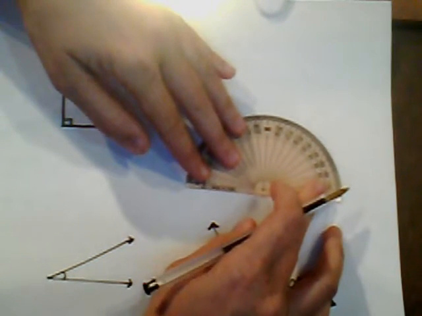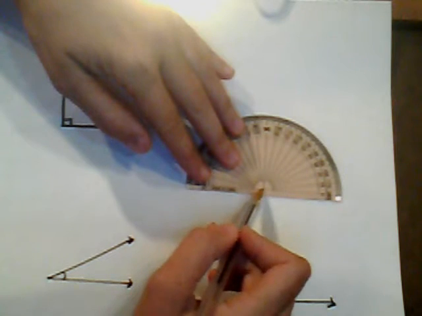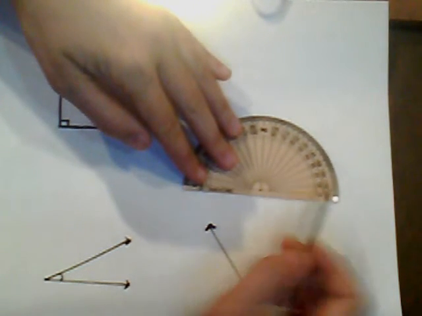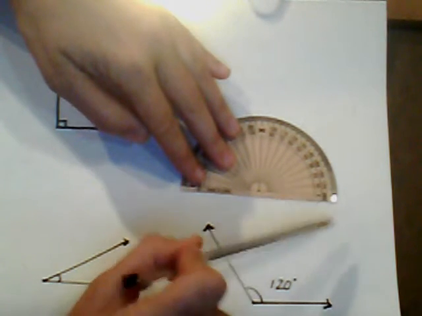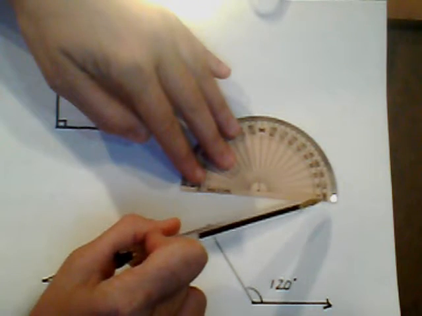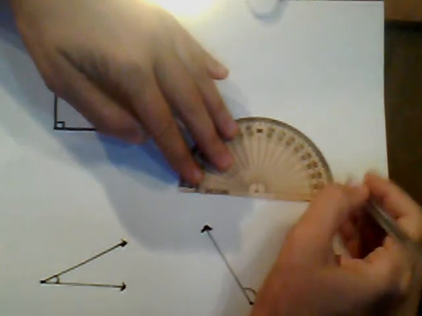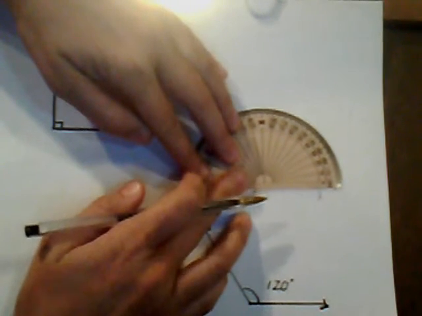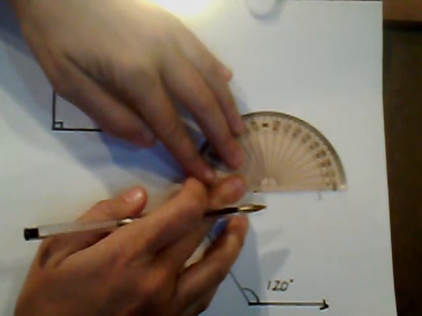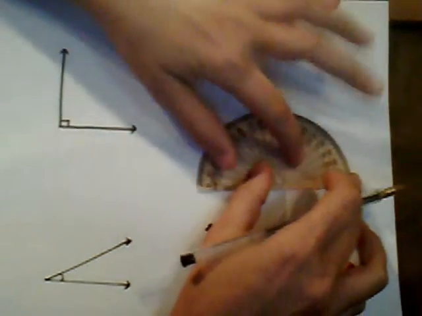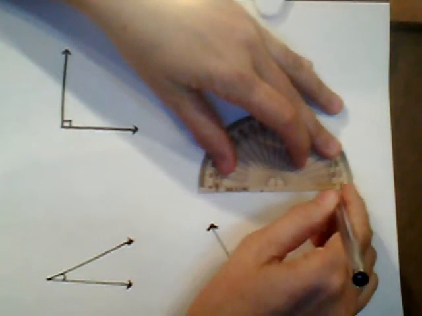And then we put our protractor on the beginning of the ray, line it up, and we find 5. A 5 is not labeled on our protractor, but we know that it is between 0 and 10. So here's the halfway mark between 0 and 10. Make a little line there, and our angle is barely going to open up.